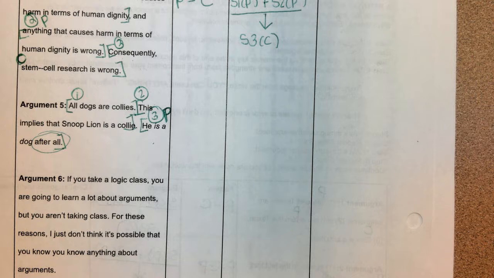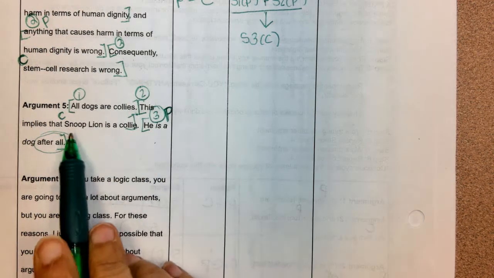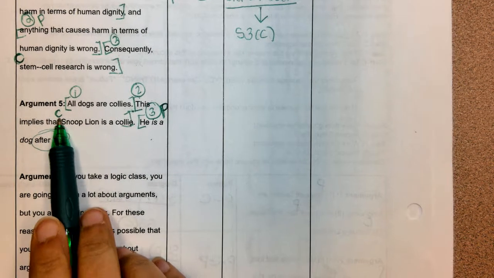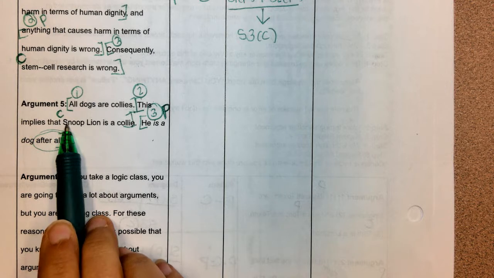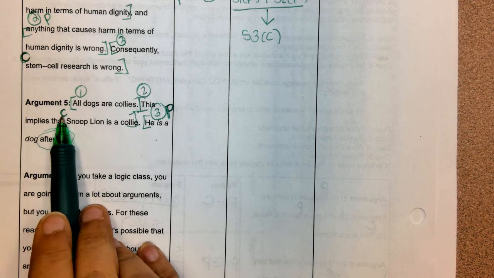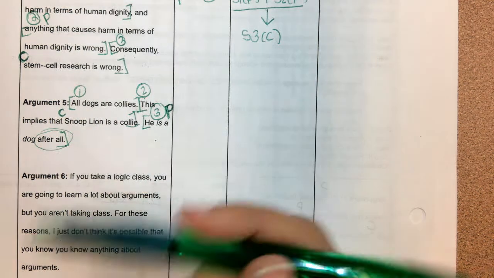Now, there is a conclusion indicator in statement 2. Did you spot the conclusion indicator in statement 2? The conclusion indicator was "this implies that." So I'm going to put a C here because the meat of the statement is Snoop Dogg is a collie. I'm still at the first 2 or 3 words where I'm beginning my label, so that's okay, and it's above the statement. If you put your C over here, that's fine. If you put it here, that's fine. Here is fine as well. First 2 or 3 words and above the statement is where you label a given statement.